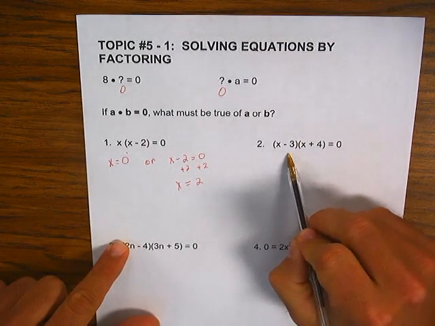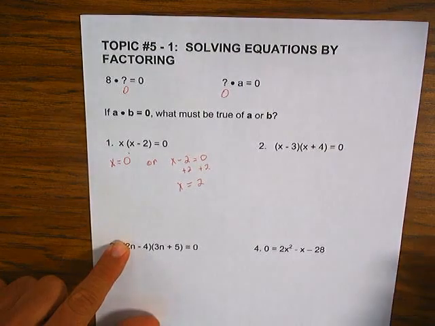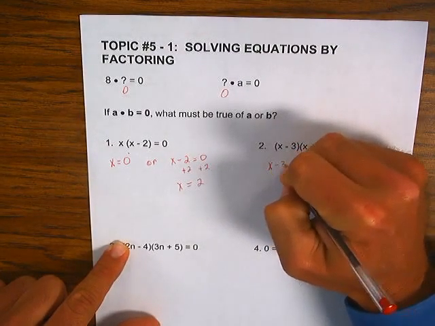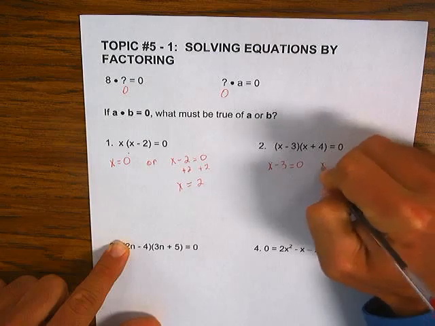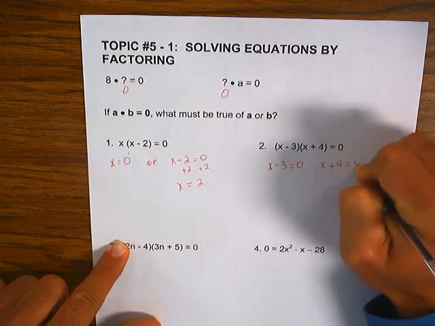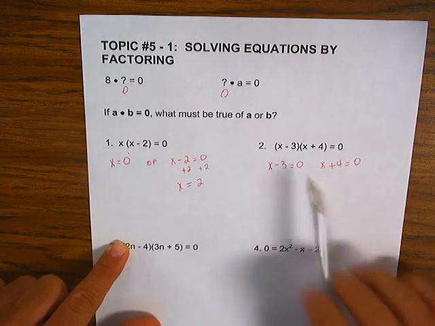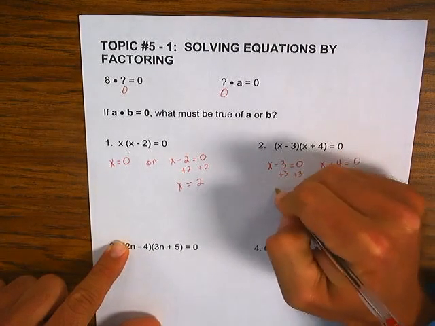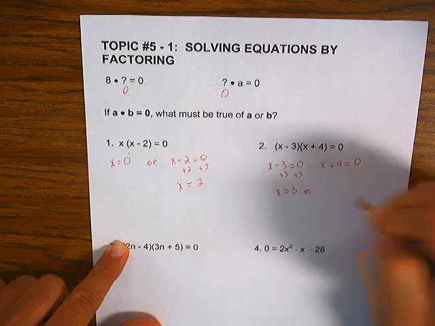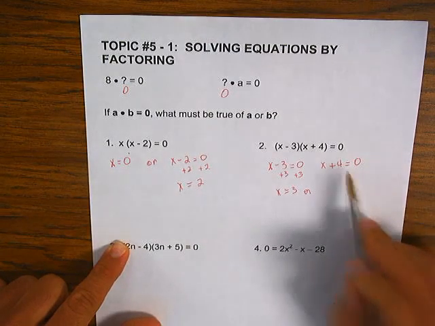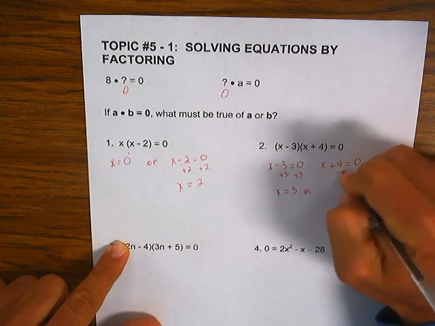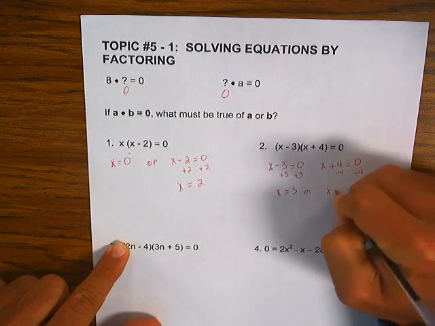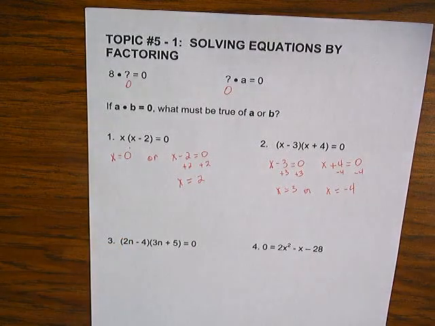For instance, right here, number 2, we have two factors. Set each one equal to 0. Now on this first one, how would I solve for x? Add 3 to both sides, so x equals 3. What would I do to this one? Subtract 4. X equals negative 4.